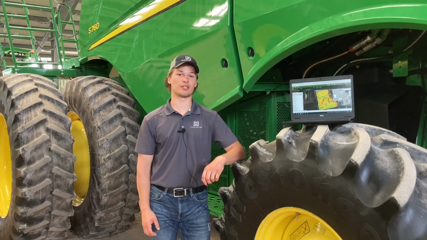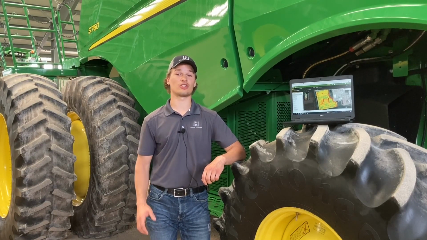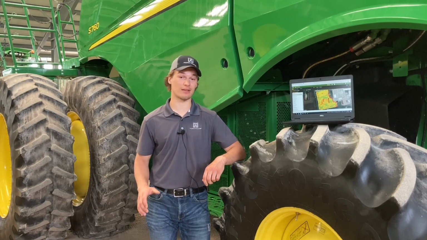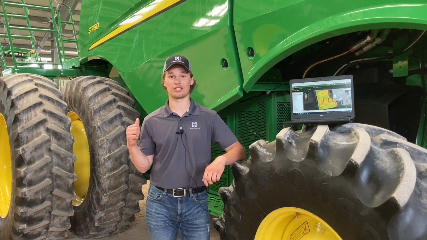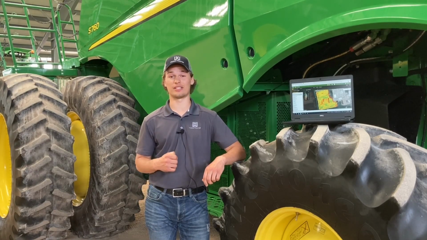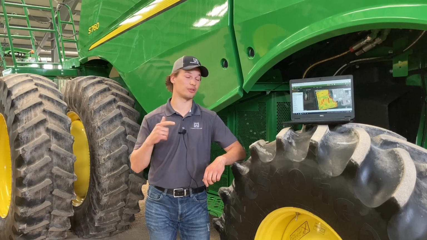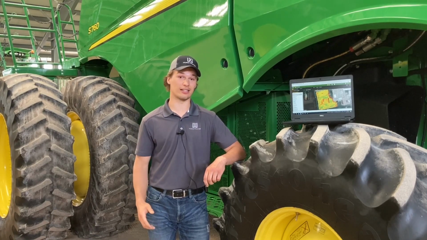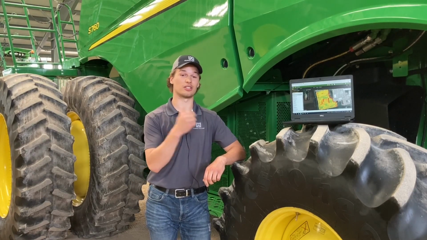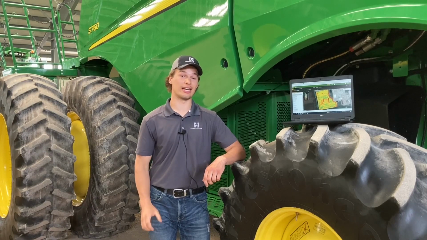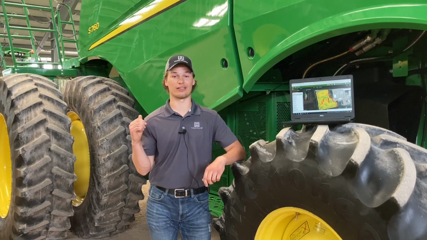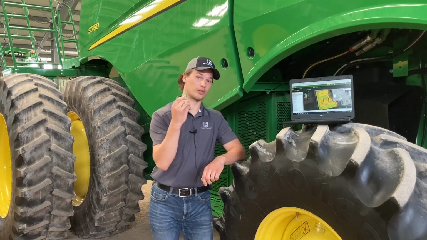One thing I want to talk about today is JDLink Connect. JDLink Connect is a subscription that utilizes the MTG, or Modular Telematics Gateway, in your combine to do a number of different things. The first is that it allows for the automatic flow of data from the display in the combine to your Operations Center account. The second is that it allows you to remotely send setup files from your Operations Center to the combine. Essentially, it allows for wireless data transfer between your Operations Center account and the combine, eliminating the use of USBs.